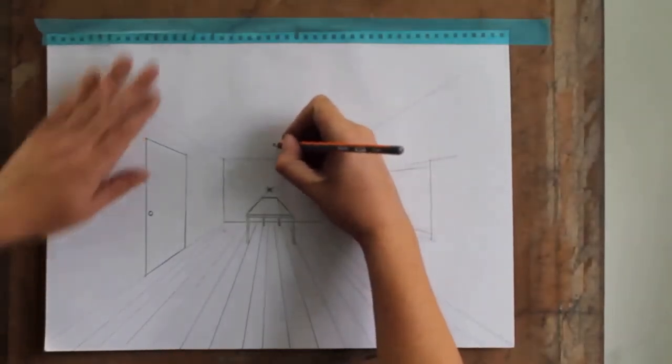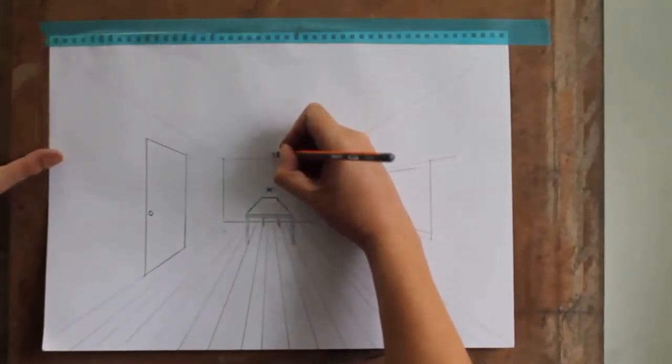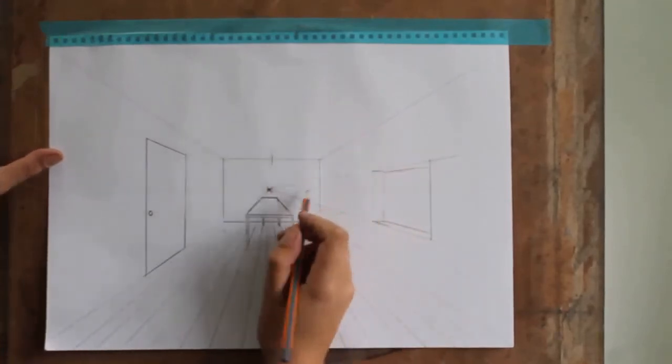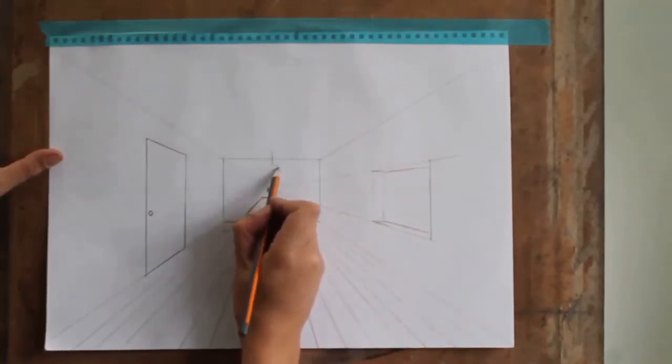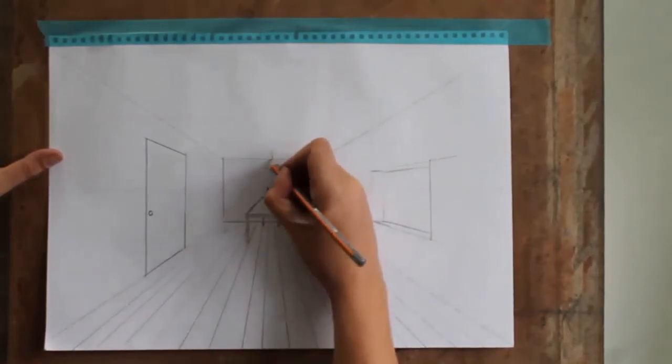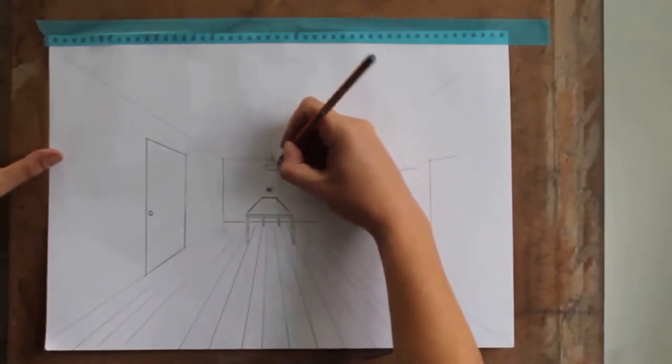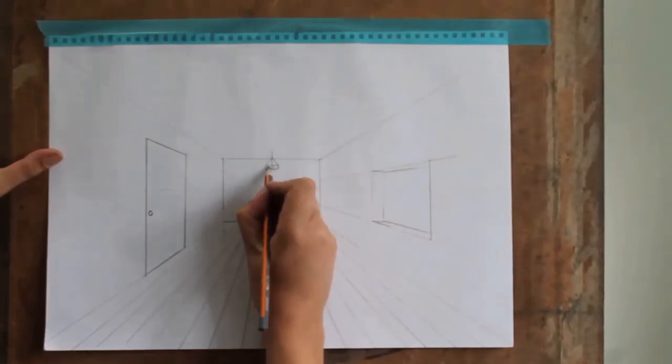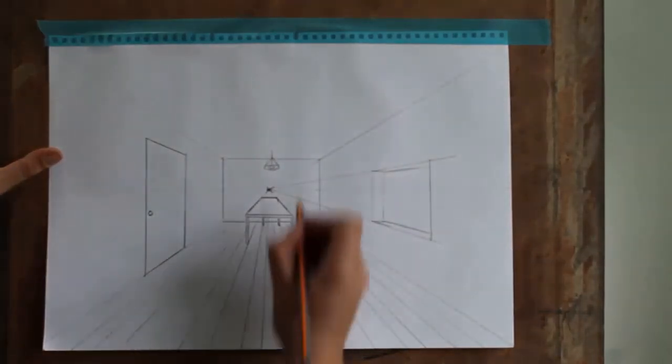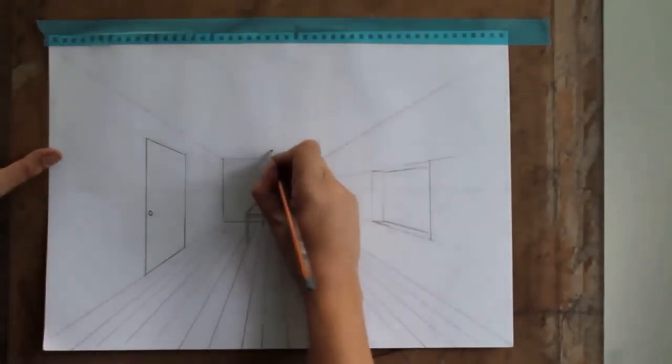So using kind of a flattened circle and then a triangle on top of that with a little circle in the center, which will give us our light bulb. And you can continue adding more elements as you like, maybe a bunch of flowers on the table or something like that at this point.